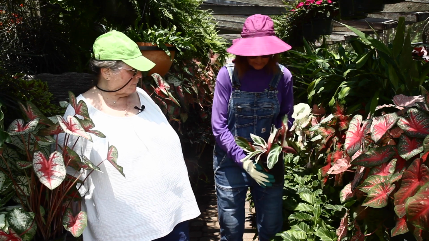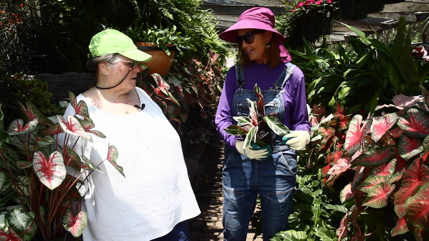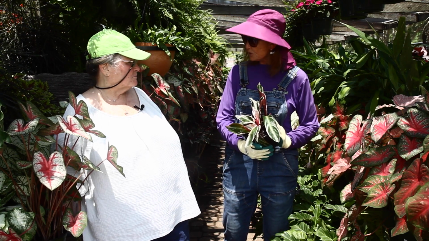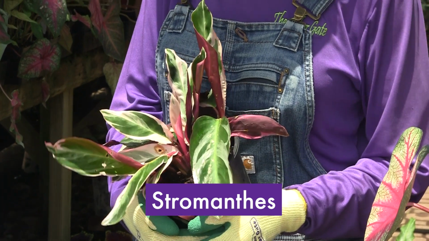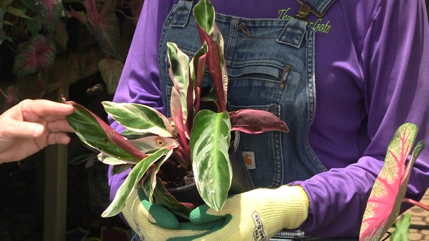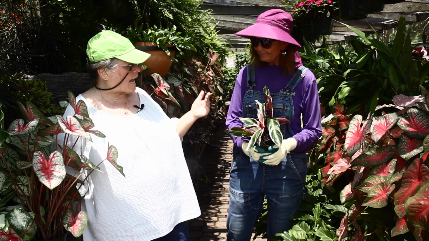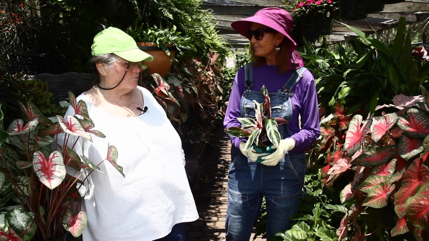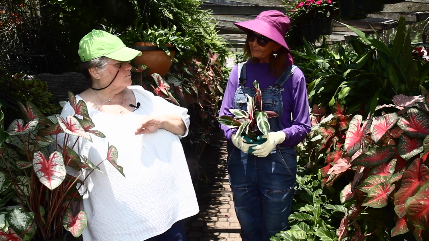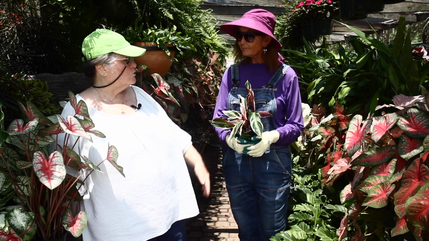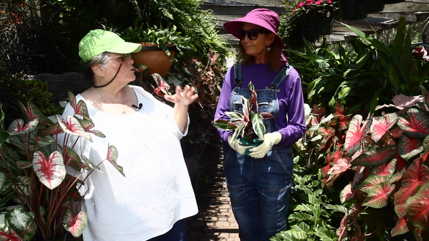Another good one is, I love the Stromanthe. Yeah, it's a beautiful color. It's in the ginger family and definitely will return year after year. It certainly will. And look how much color you're getting out of the plant, with three colors in the variegation. And then too, remember that there are sun caladiums and shade caladiums, so make sure you're choosing the right variety for your particular sun exposure.